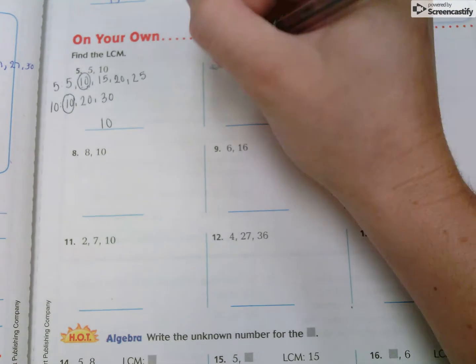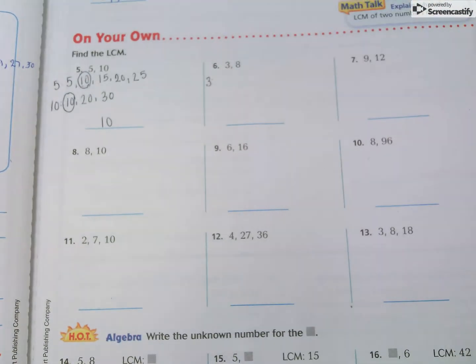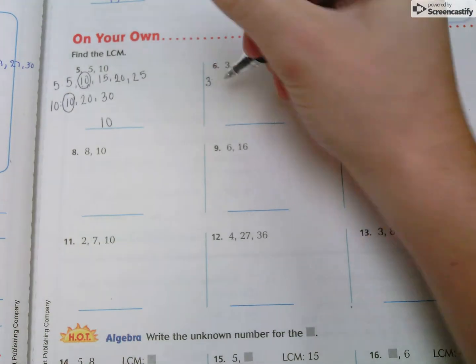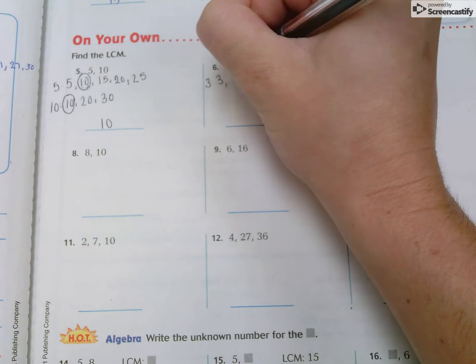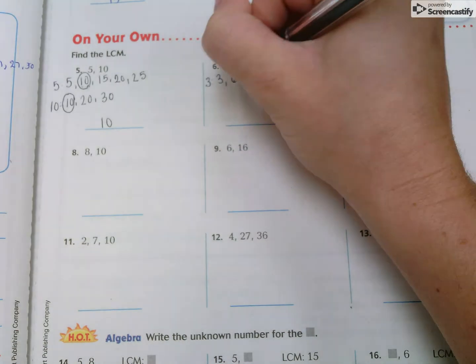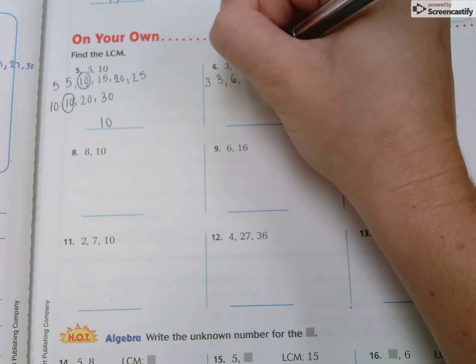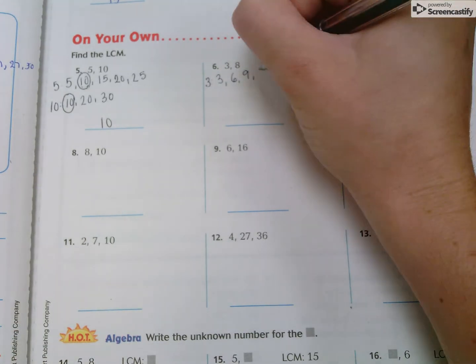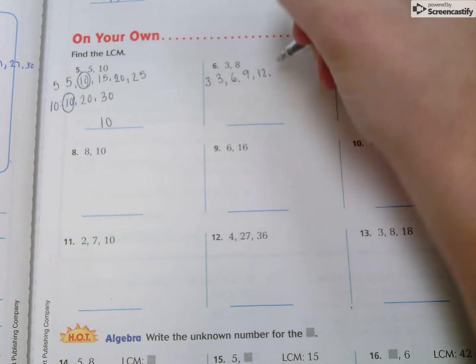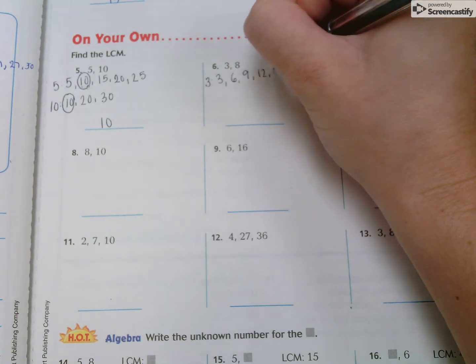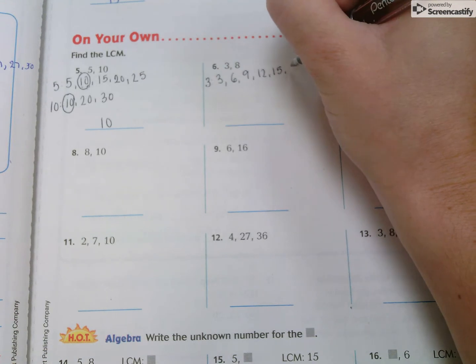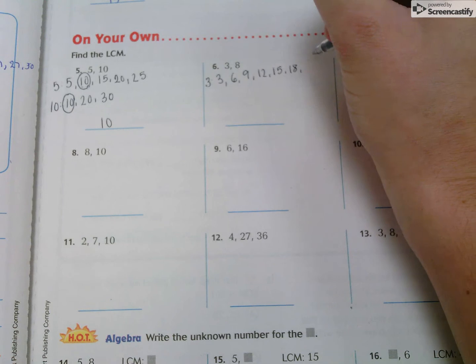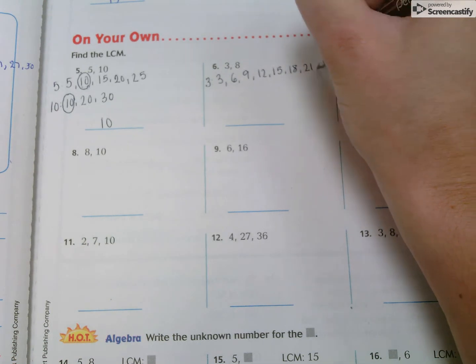All right, so I'm going to practice this again for 3 and 8. First, I'm going to start with 3. I like to start with my smallest number first. It always makes my life a little bit easier. So 3 times 1 is 3. 3 times 2 is 6. 3 times 3 is 9. 3 times 4 is 12. 3 times 5 is 15. 3 times 6 is 18. 3 times 7 is 21.